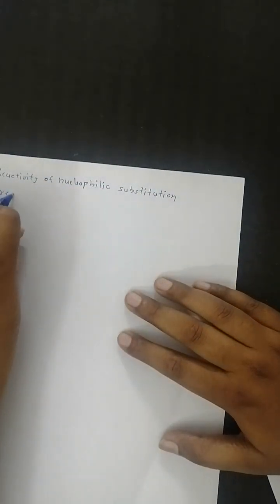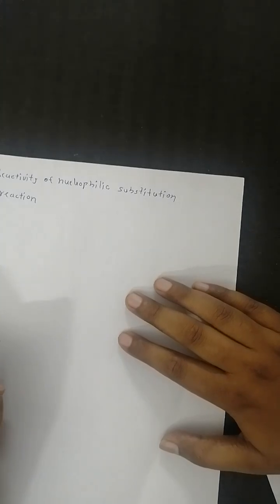There are two factors which affect the reactivity.